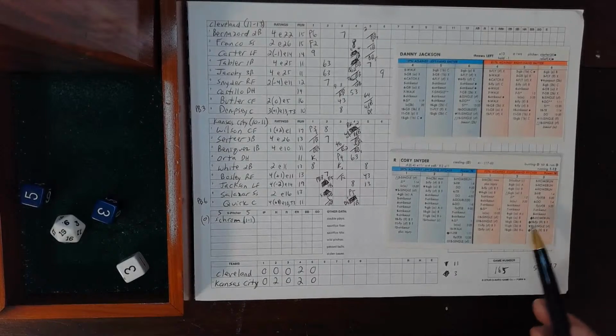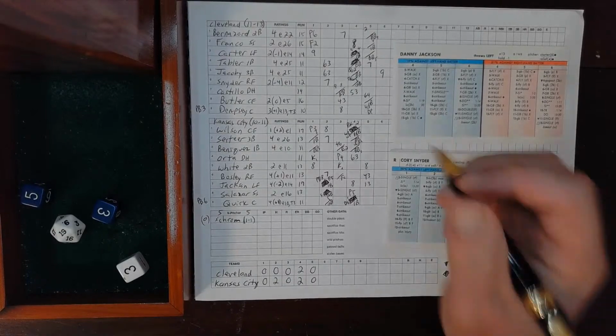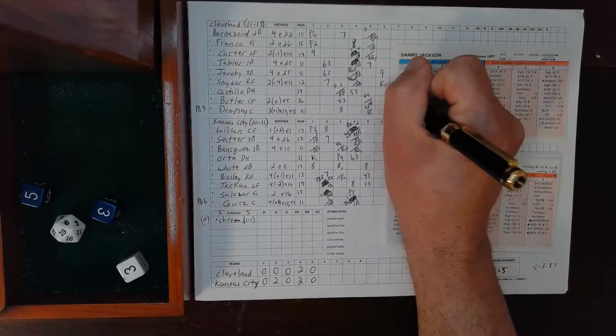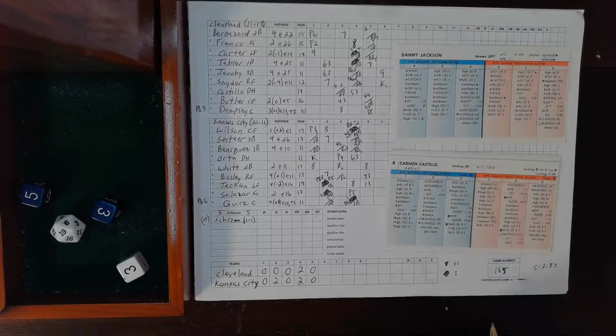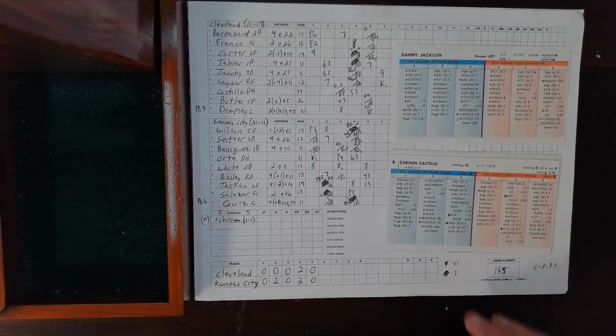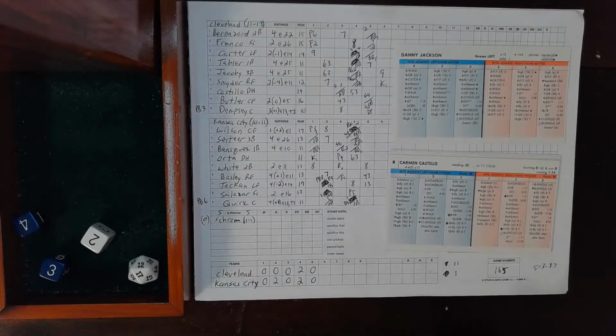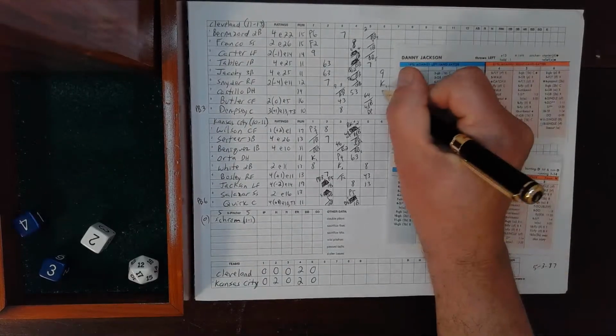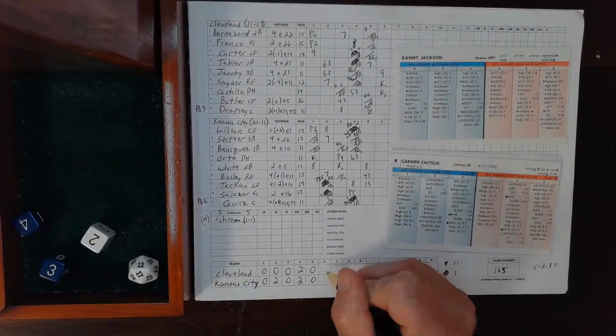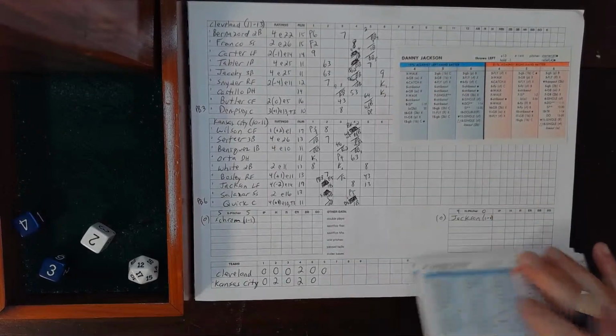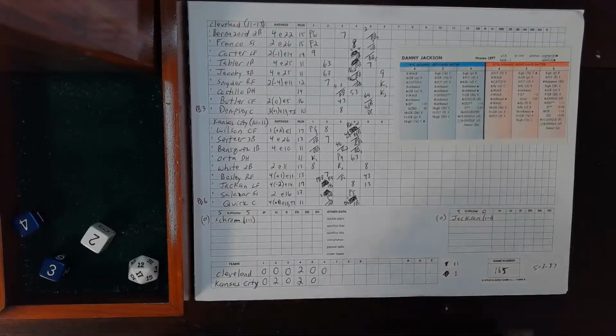3-8 for Snyder against the lefty. That's a strikeout. And that is the first strikeout of the game for Danny Jackson. It took him 6 innings to get it, but he gets it to go with his 5 walks. Here's Castillo. 2-7, and he gets another strikeout. So back-to-back strikeouts in his fatigue inning. He keeps full endurance. And we go to the bottom of the 6th, still 4-2, favor of Kansas City.